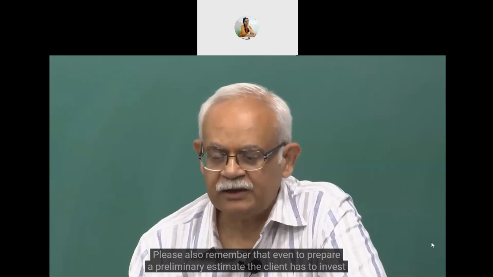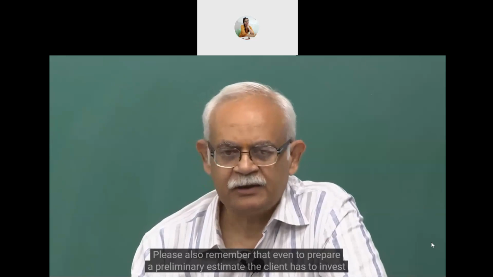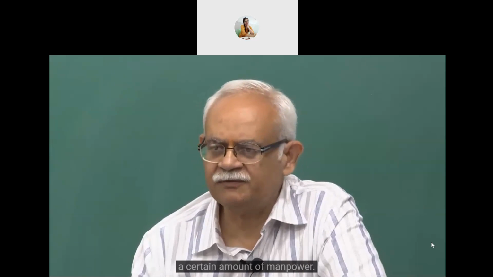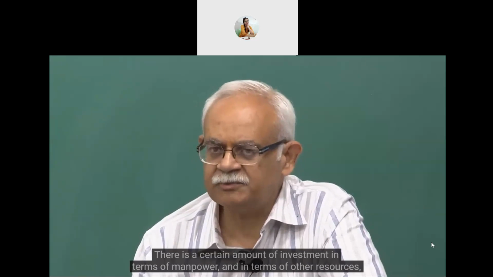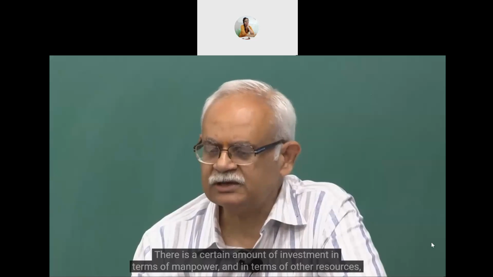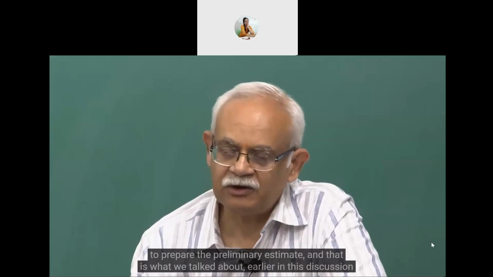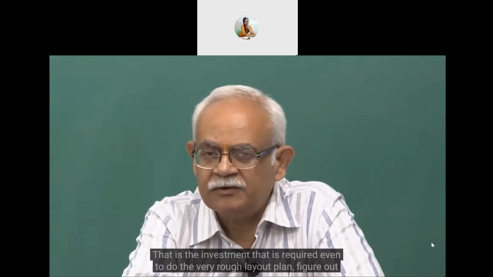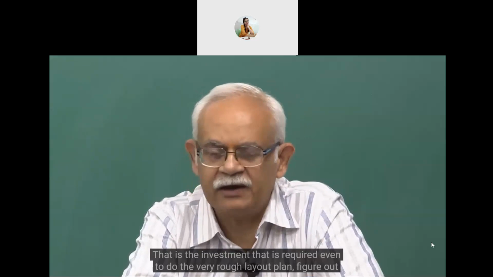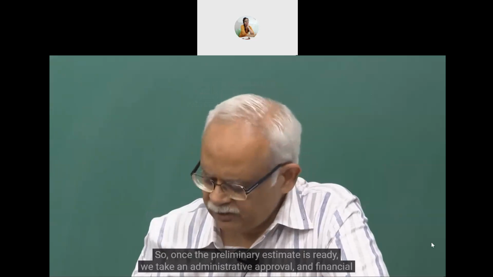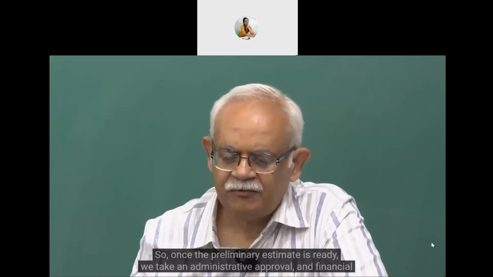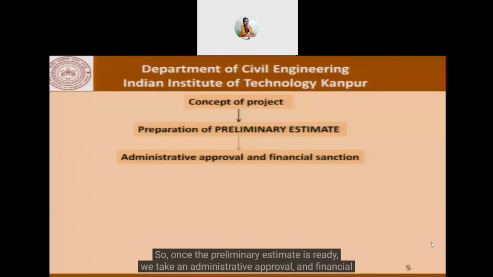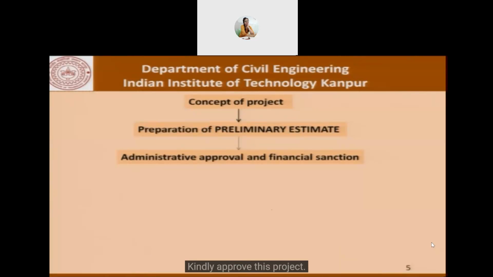Please also remember that even to prepare a preliminary estimate, the client has to invest a certain amount of manpower. There is a certain amount of investment in terms of manpower, in terms of resources, to prepare the preliminary estimate. And that is what we talked about earlier in this discussion today. That is the investment that is required to do the very rough layout plan, figure out the need, and so on. So once the preliminary estimate is ready, we take an administrative approval and financial sanction. So we go to whatever the authority or the body be, saying okay, this is the project that we would like to execute, kindly approve this project.